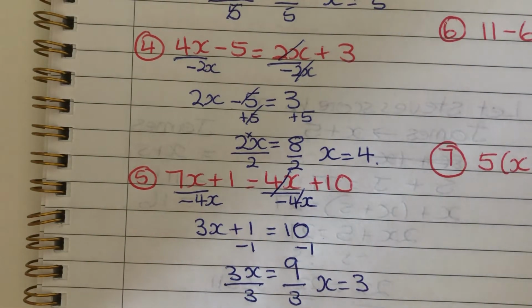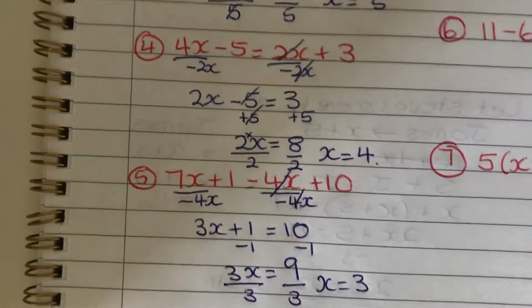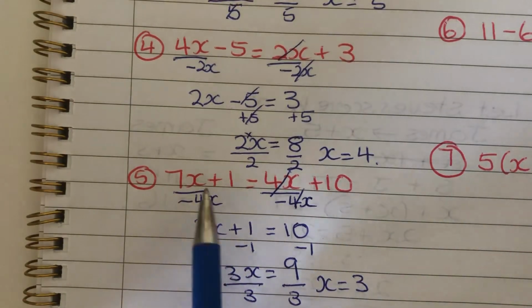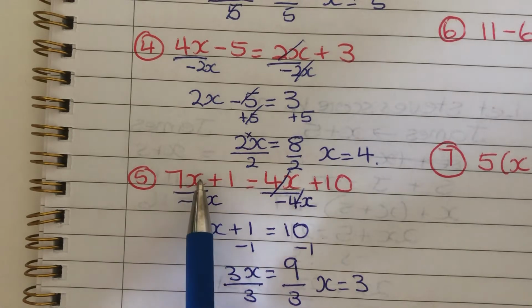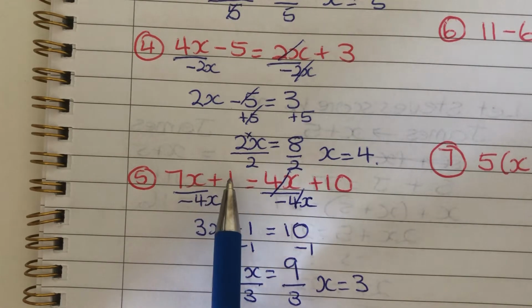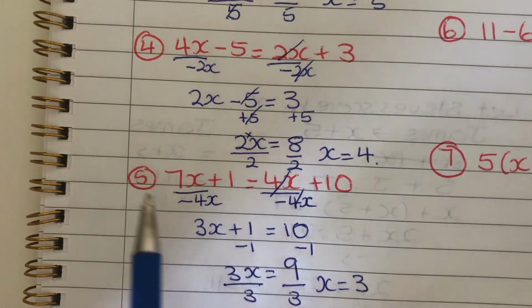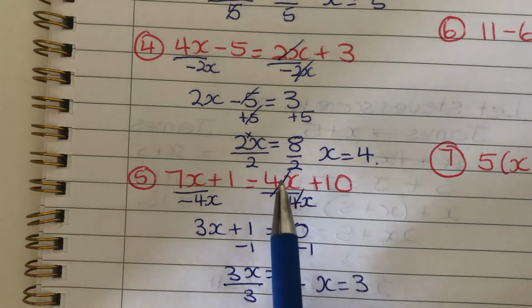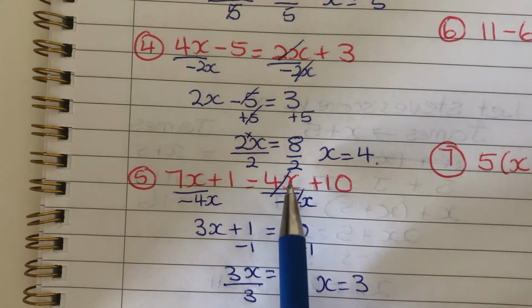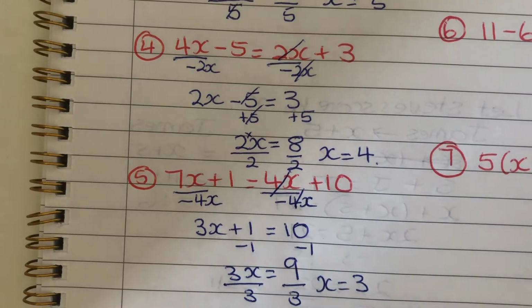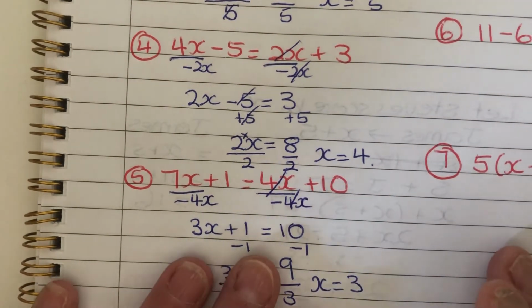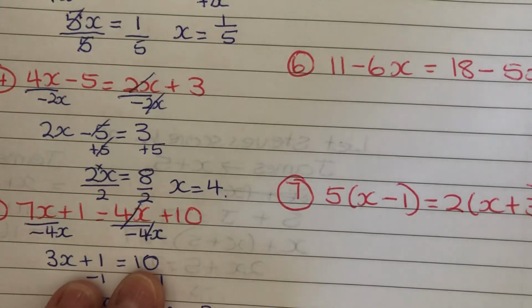Okay, you should have got x equals 3. Remember, we can always check these too. So you could do this in your head. If you put the 3 in here, we get 7 times 3 is 21, plus 1 is 22. So this side we think is 22. 3 times 4 is 12, plus 10 is 22. So in these tests, we love them because we know that we can see if we're correct or not.